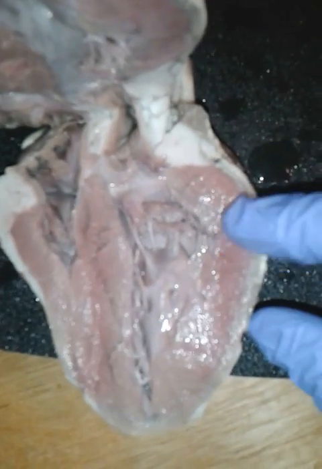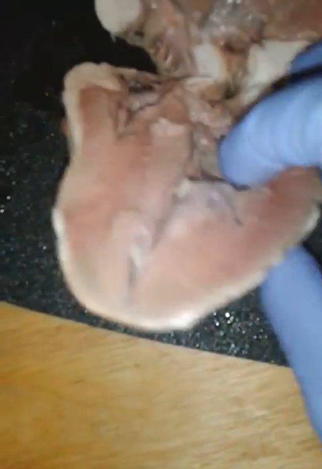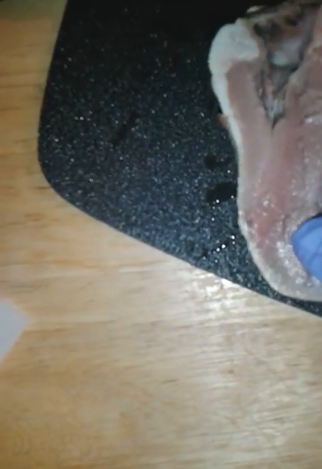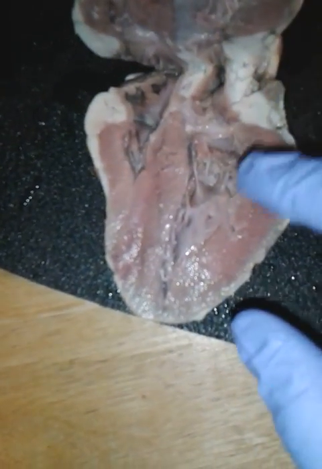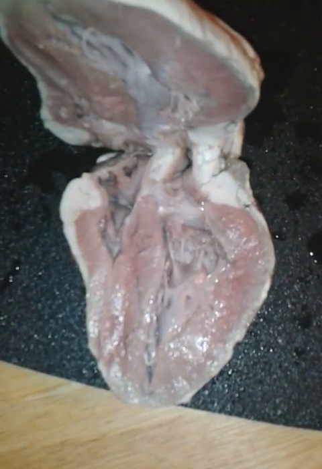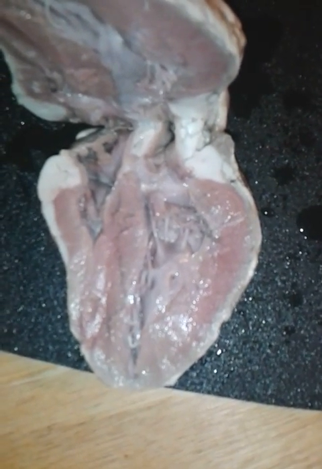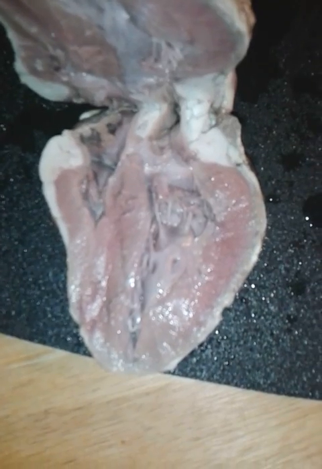But yeah, there's a very significant difference between the right and left side, and it has to do with the amounts of pressure that those sides are responsible for delivering blood flow with.